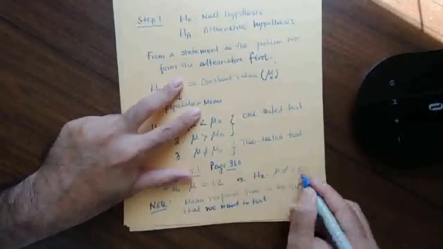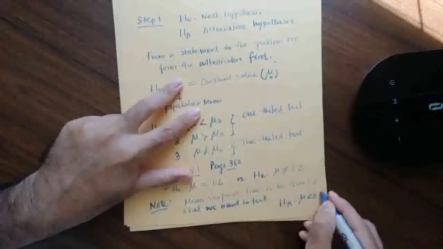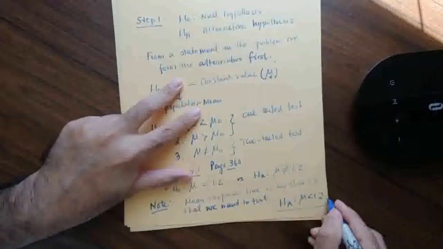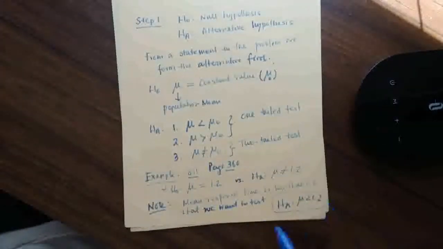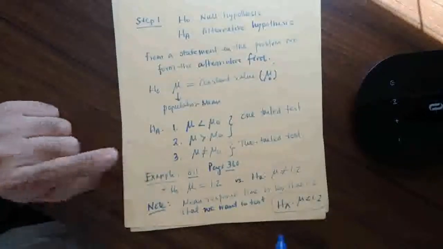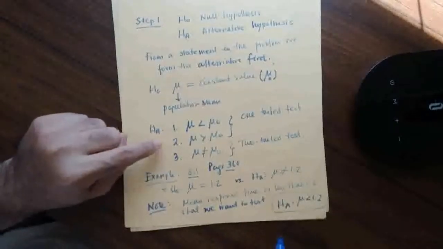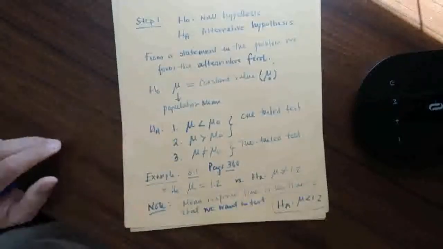In that situation, HA will be mu less than 1.2. So this is where the change comes from. This will be then case number 1. So that is the difference. So there are three different possibilities, one at a time, for a particular question that I'm going to ask. This is in your book. The example is for the third one, the two-tailed test.